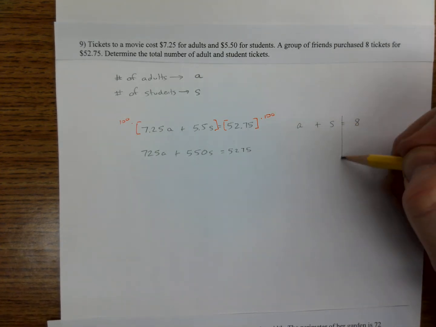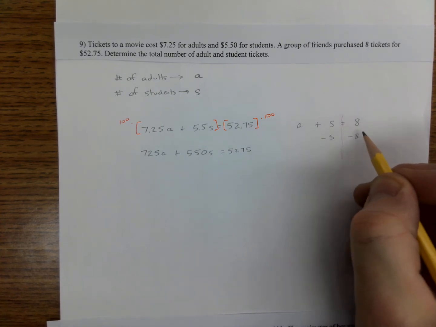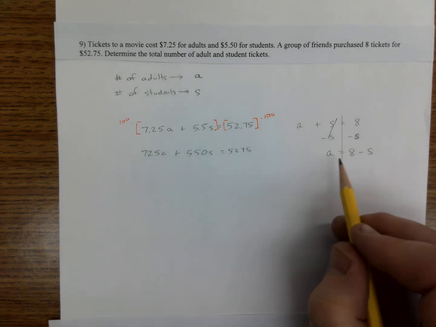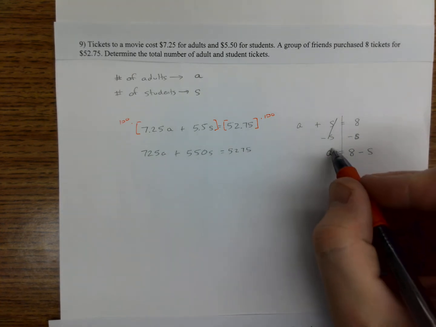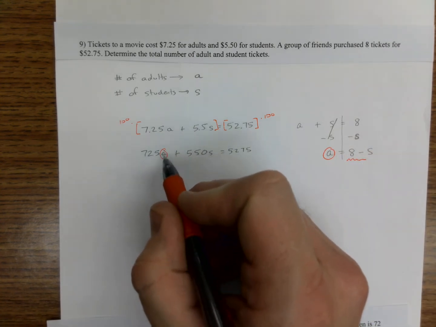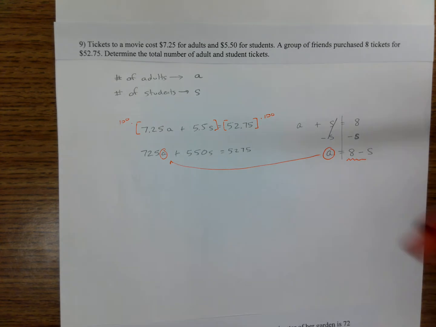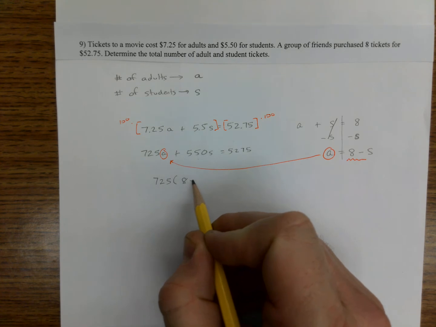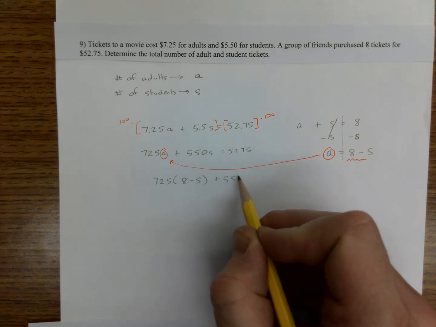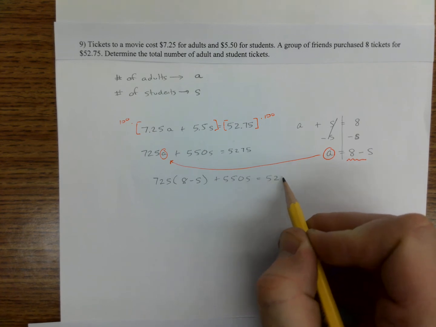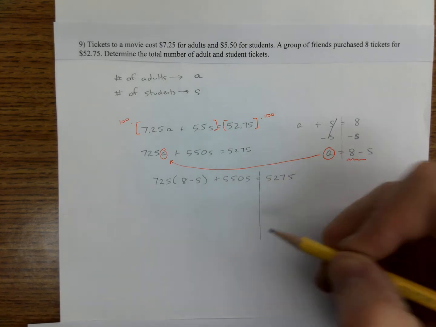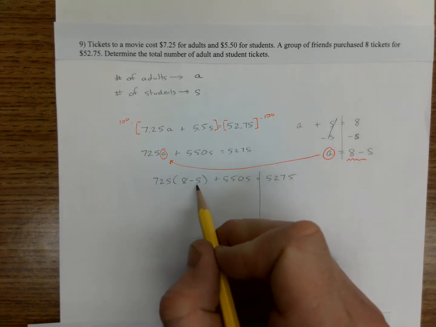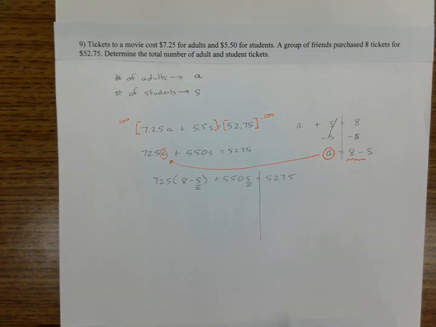If you're using substitution, you could drop a line here and solve the second equation for A: A is equal to 8 minus S. Now we can take this and replace it in the first equation, and we'll have 725 times 8 minus S plus 550S is equal to 5275. They are large numbers, but you're welcome to use a calculator here. Again, you're solving for the variable S.